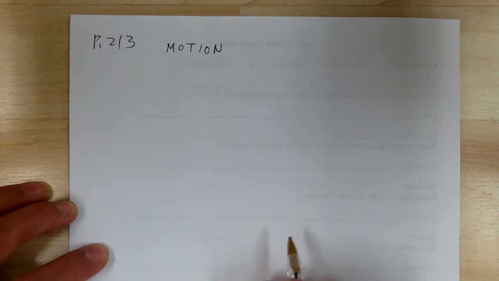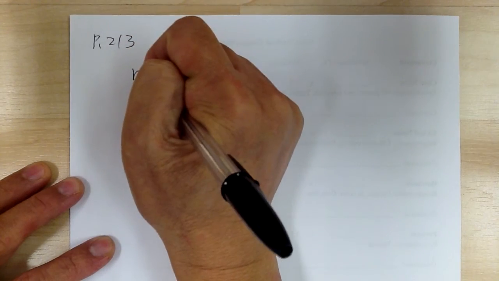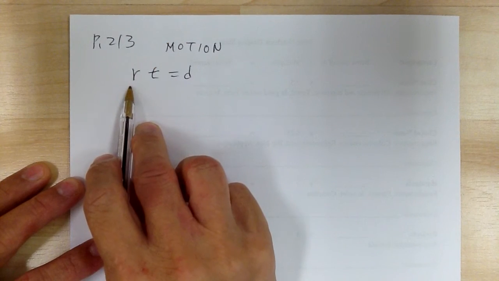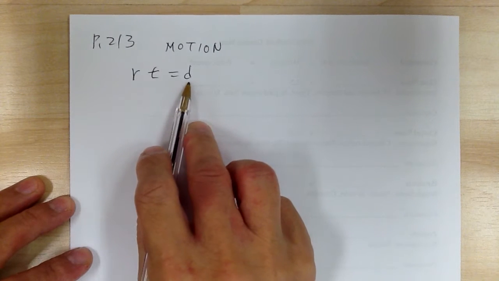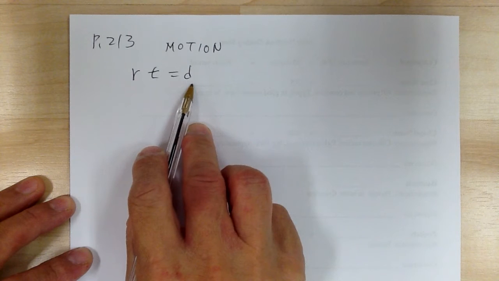Now the basic equation that you need to know is r times t equals d. R is the rate, or like the speed, t is time, and d is the distance. So how fast you're going and how long it takes will give you the distance.